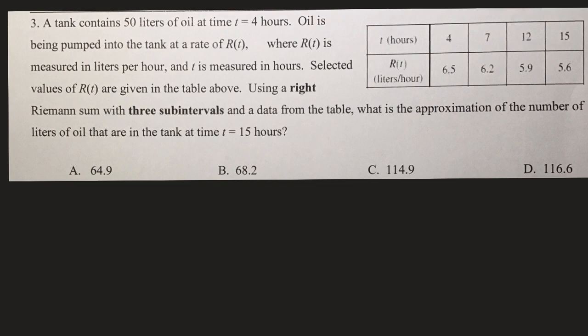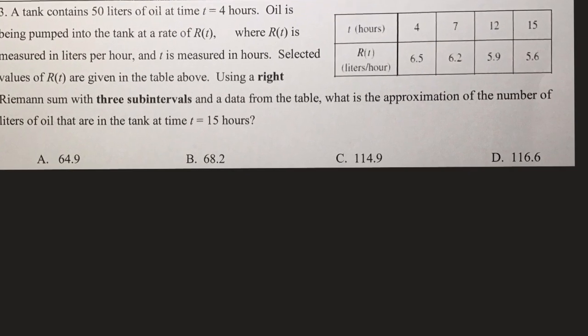So this one wants us to use a right Riemann sum. Sorry, I got to get my pen out. A right Riemann sum with 3 subintervals. So we're going to start at 15 and make our rectangles coming backwards. Okay, so we're not going to use the 6.5 as the height. In fact, I like to do this literally working backwards from right to left.